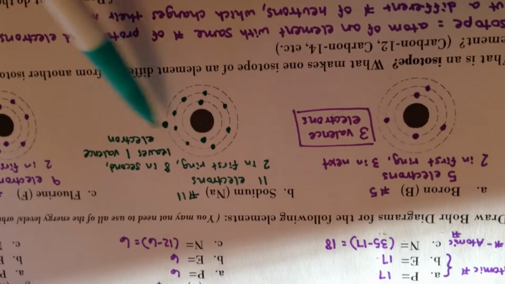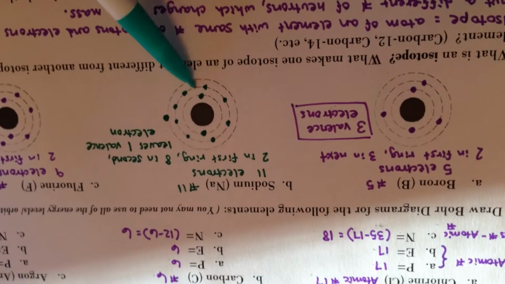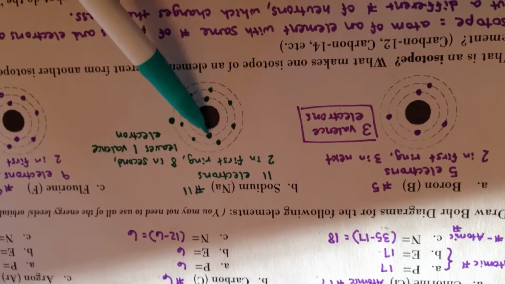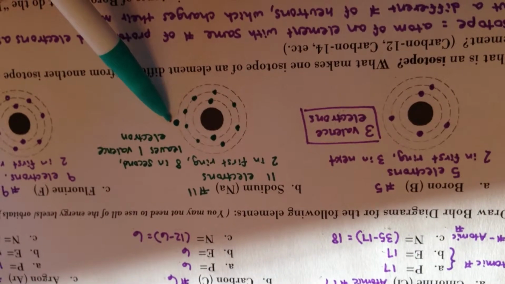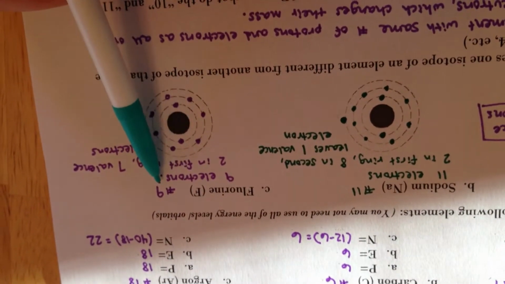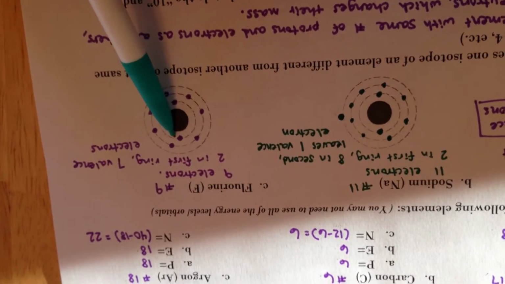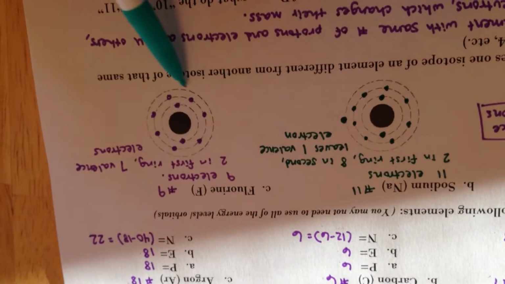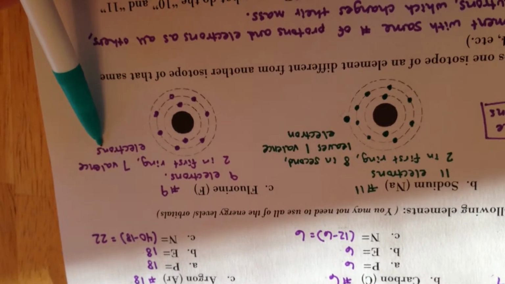Sodium has 11 total, so 2 can fit in the first ring, 8 in the next, so 2 plus 8 is 10. That leaves 1 valence electron way out here on the outside. Fluorine has 9 electrons. It's number 9 on the periodic table. 2 electrons in the first ring, 7 in the next. It has 7 valence electrons.